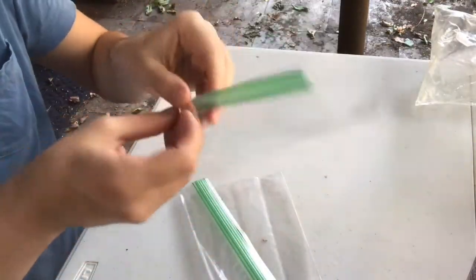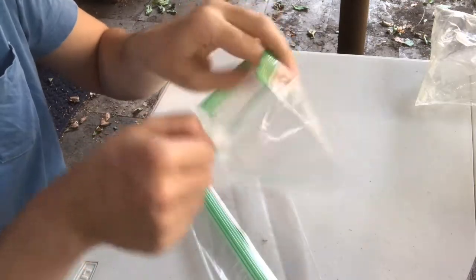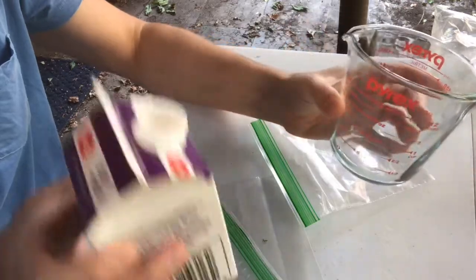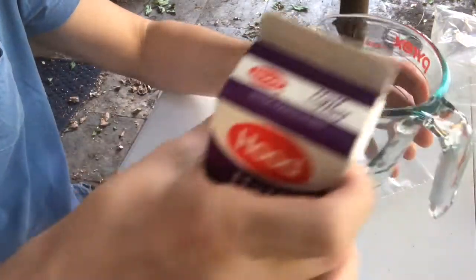Now in your smaller plastic bag, you're going to mix together your ice cream ingredients. Okay, we're going to do a half a cup of half and half. That's easy to remember, right? Half, half, half.